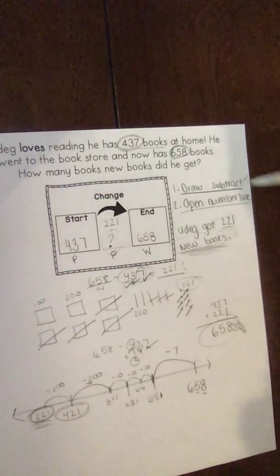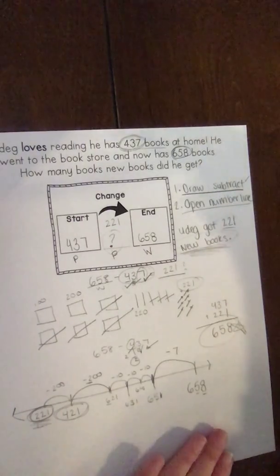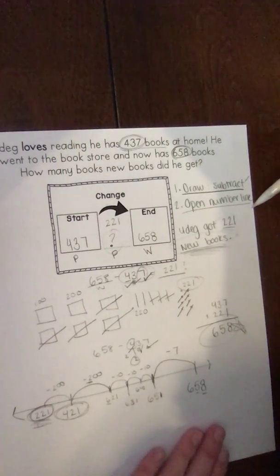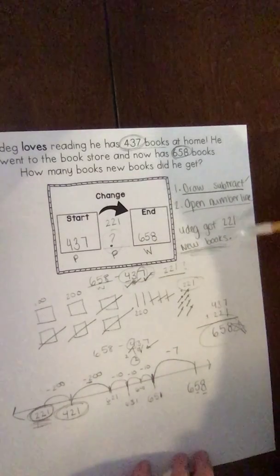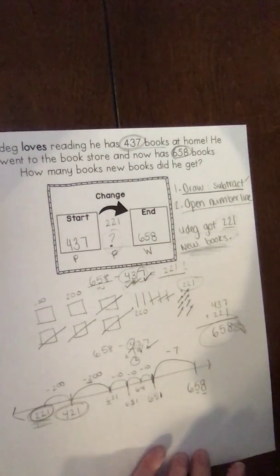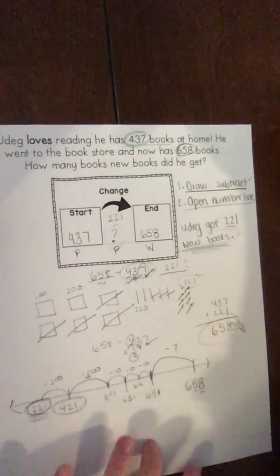All right, boys and girls, go ahead. You're going to practice these two strategies. If you prefer expand and trade or traditional form, you are okay to use those too. We're just trying to remind you of all of the strategies we know as big second graders.